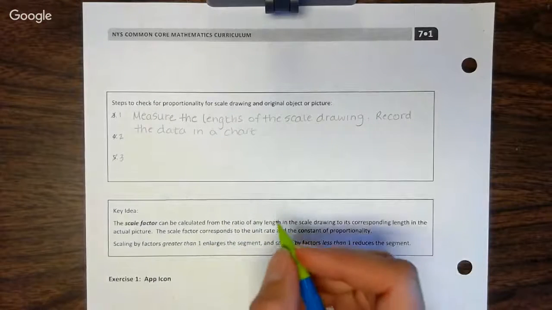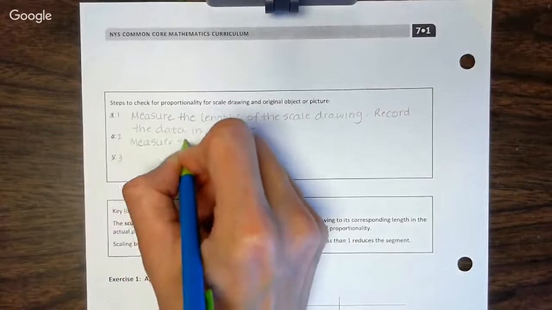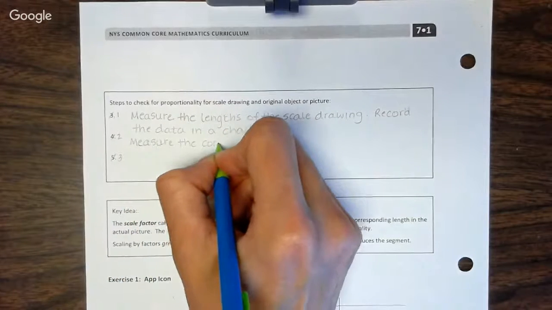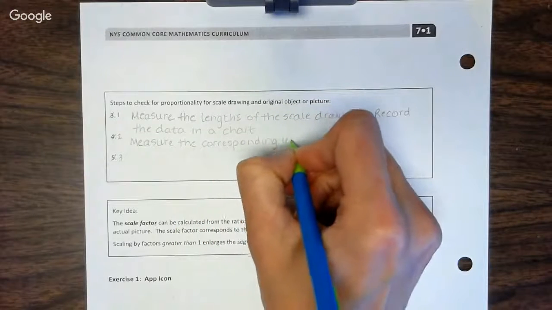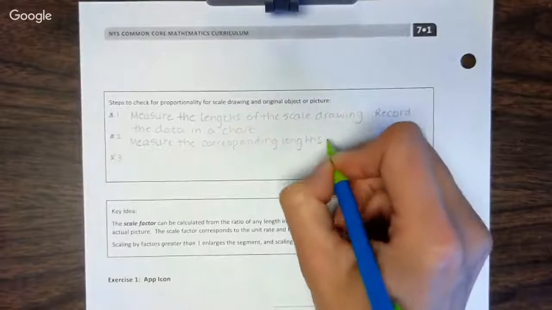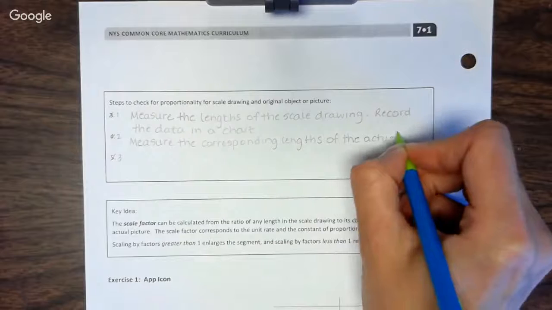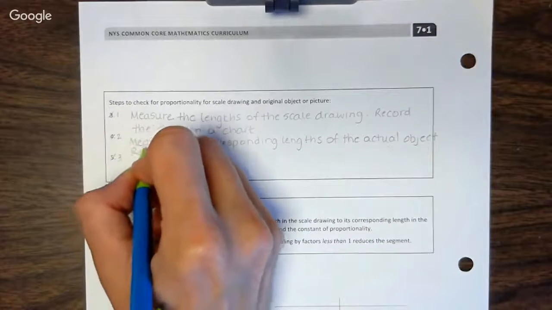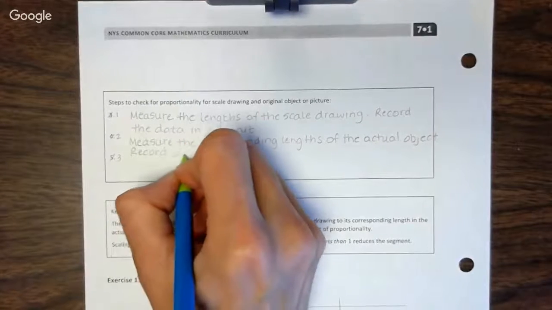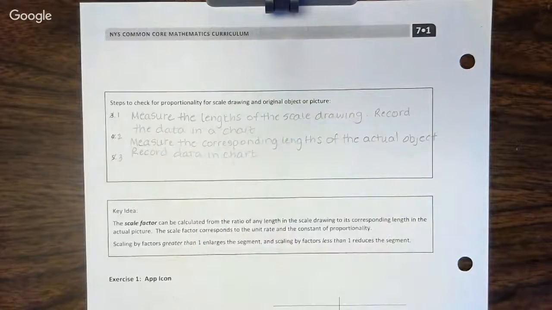Step 2 is going to be measure the corresponding lengths of the actual objects, and then record in the chart. Once again, sometimes they'll already be measured for you. You just have to record them.